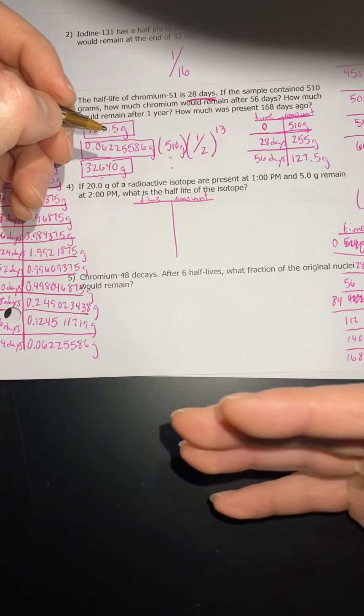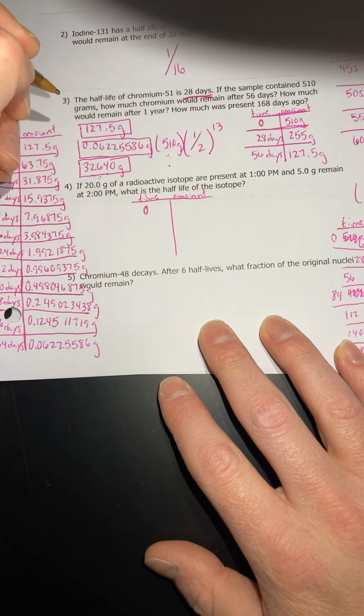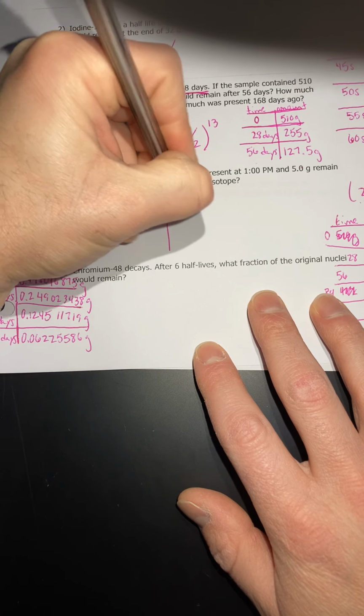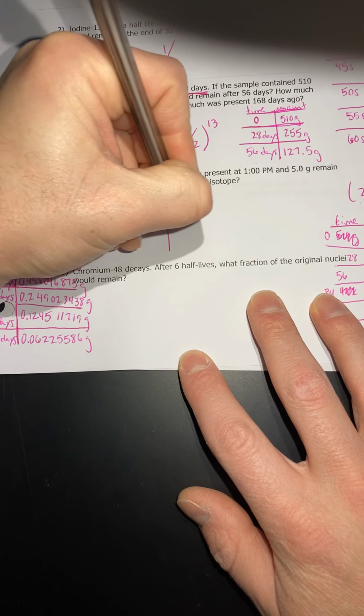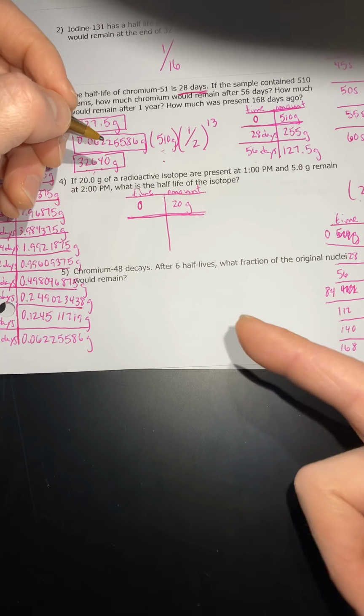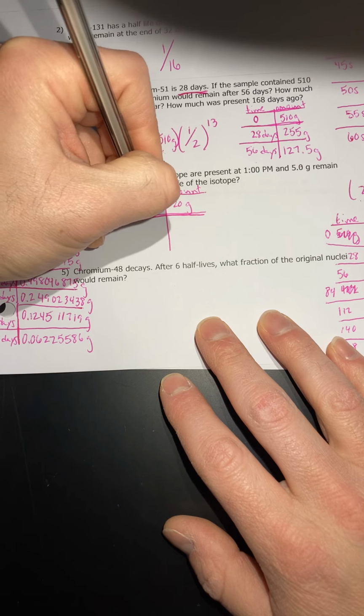And figure out how many half-lives this undergoes. So at time 0, how much do we start with? We start out with 20 grams. Okay, and I don't know how many half-lives this has undergone. Okay, and we can actually call time 0 1 p.m. if you want.